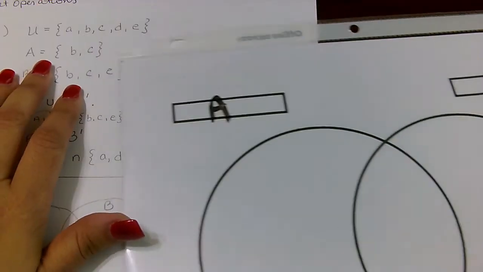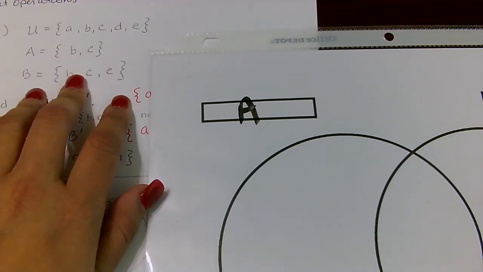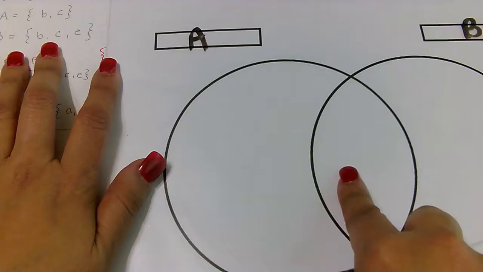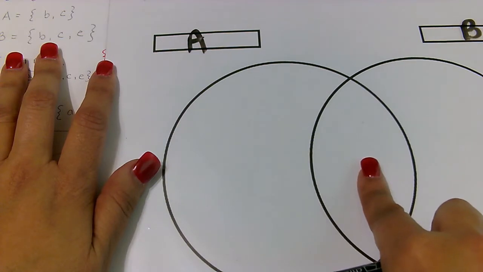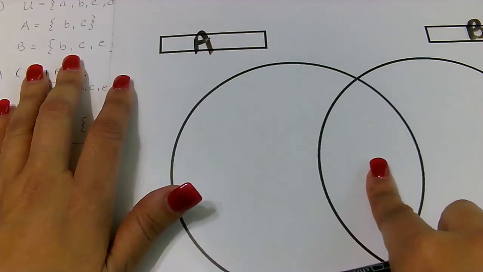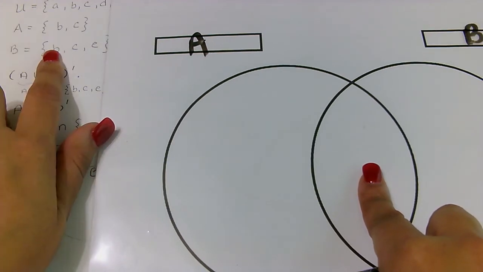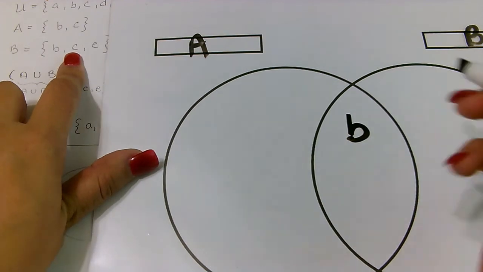Okay, over here it says set A has the elements B and C, but also set B has the elements of B, C, and E. When you're filling out these Venn diagrams, you always want to fill out the intersecting part first. So what's in common between A and B? Well, we have elements B and elements C.